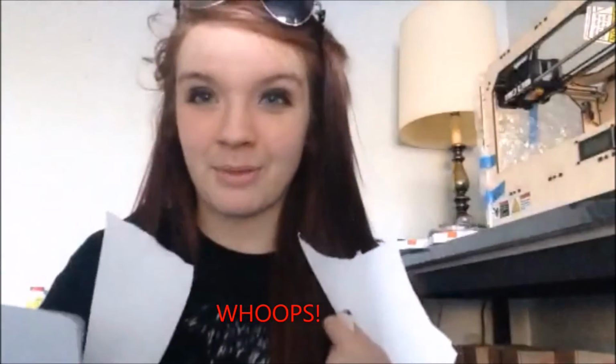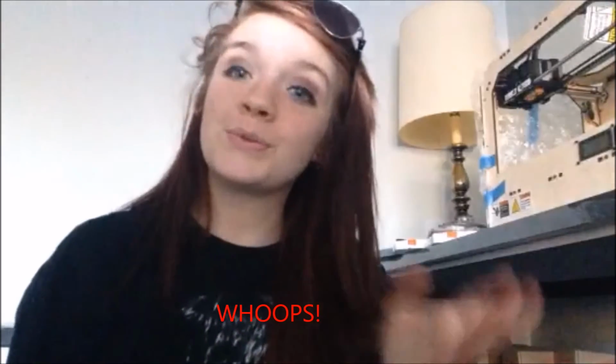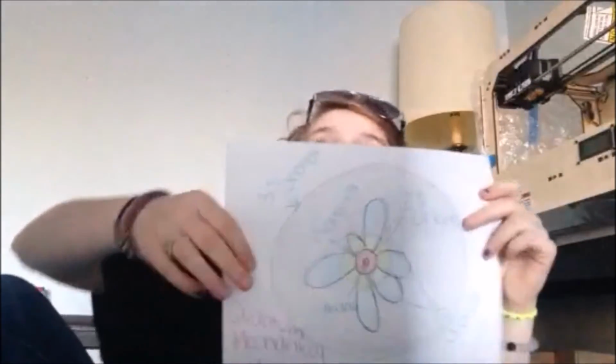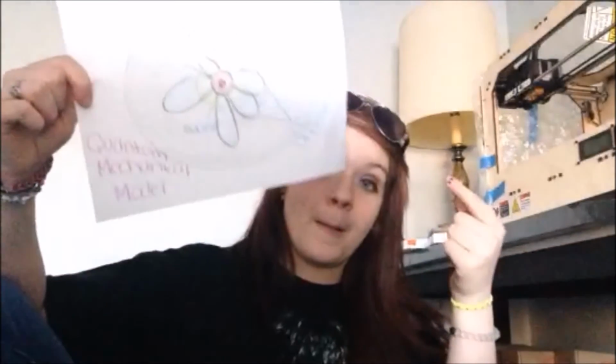Alright, here we go. This is probably the most realistic, up-to-date atom I have seen so far today. Now, this project was supposed to be much different. I had pictures, but then I got mad, and I ripped them all. This was the only one that lasted. And this one is the quantum mechanical model.